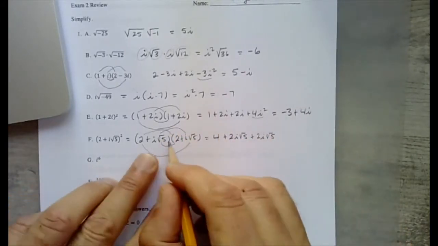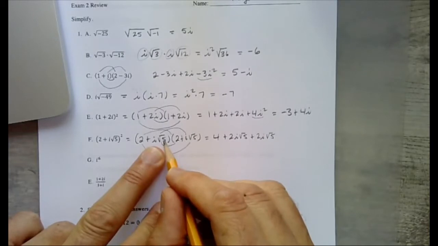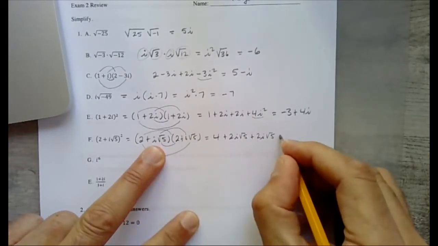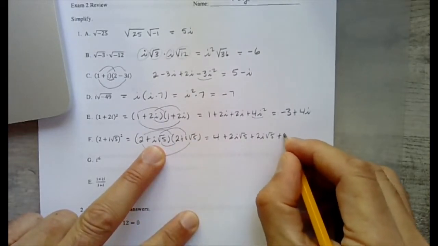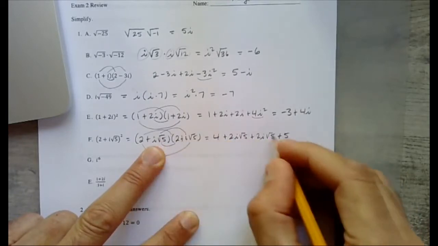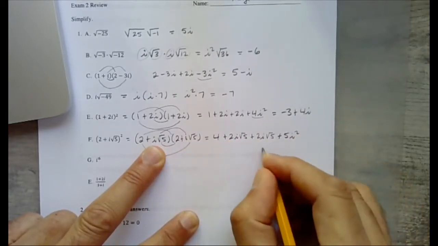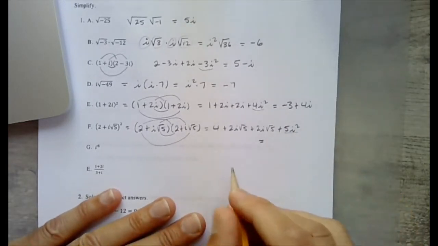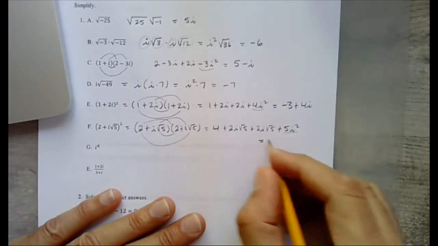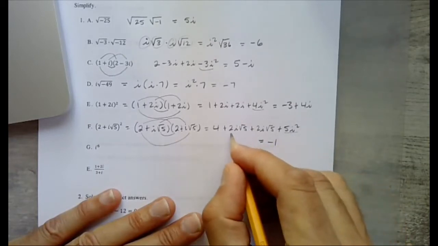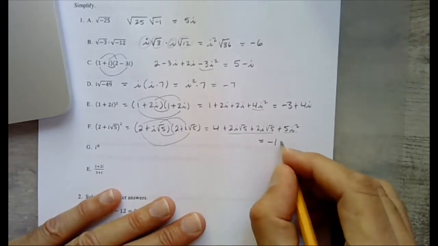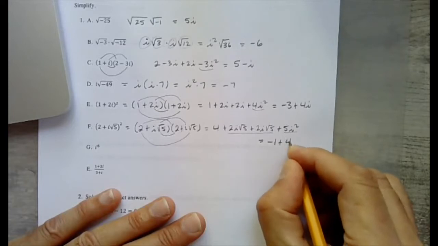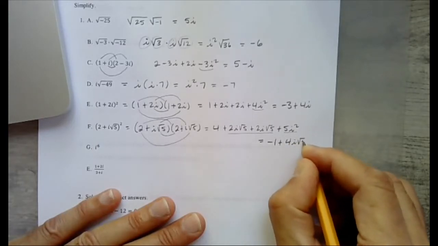And then the last times the last is radical 5 times radical 5, which is 5, and then i times i is i squared. So when I simplify this, 5 times negative 1 is negative 5, plus 4 is negative 1. And then these two i terms combine to give me plus 4i root 5.